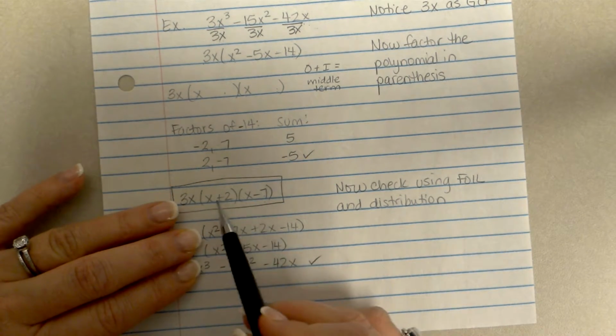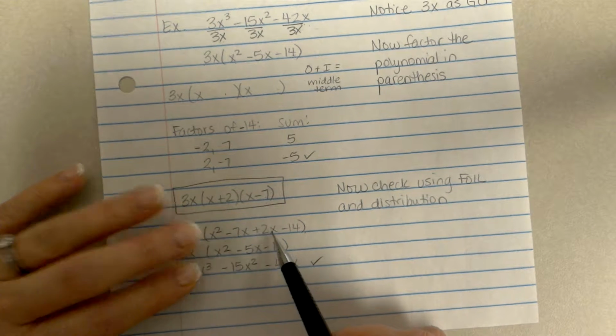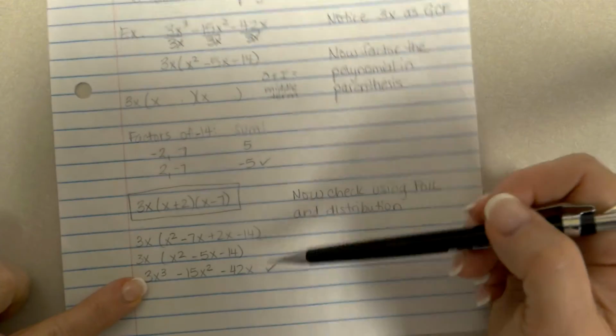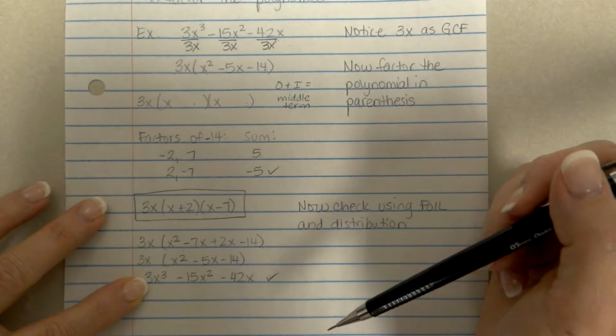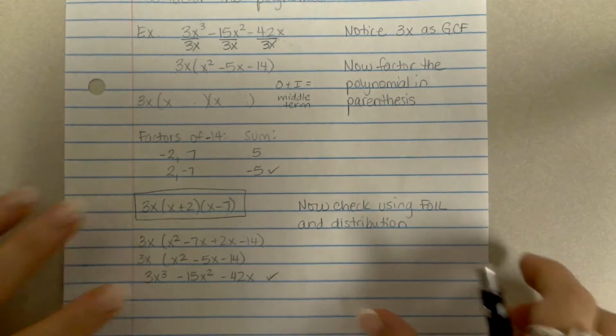So when you FOIL out the two binomials, you get these terms, and you can combine the like terms. Then you distribute, and if you'll notice, my final answer is the exact same as what I started with, and that is the goal. When you factor it out, again, it's supposed to be the same value as what you started with. It's just in simpler form.